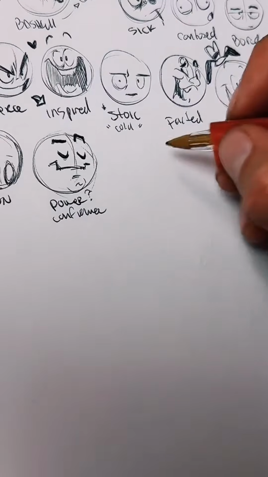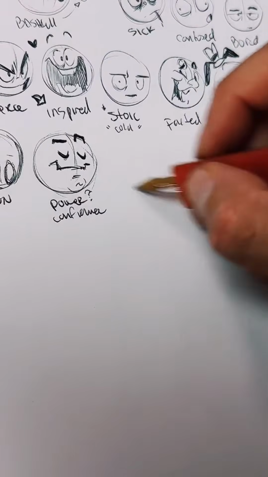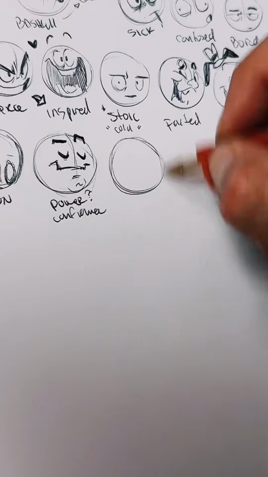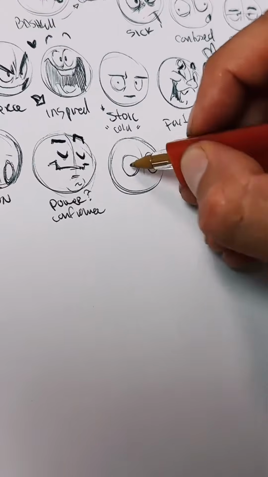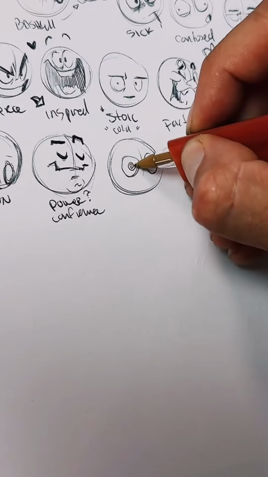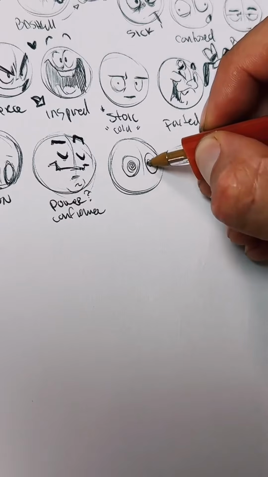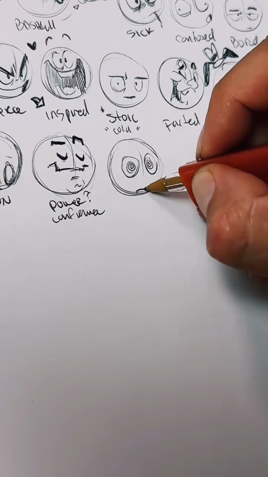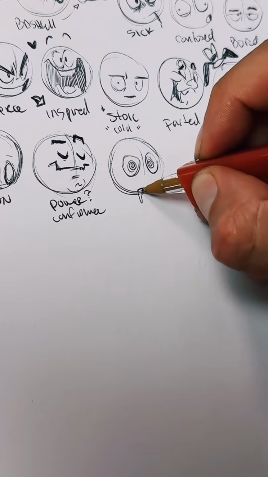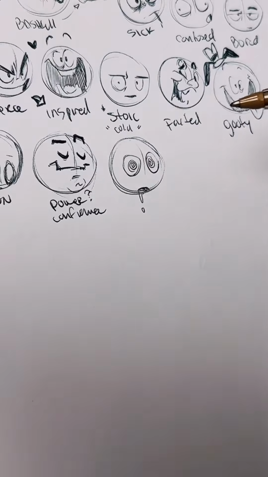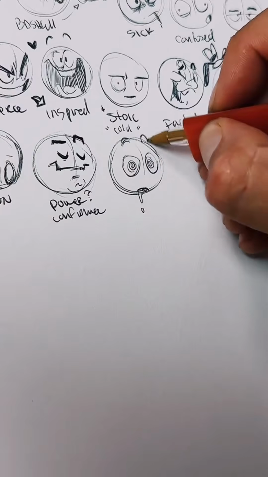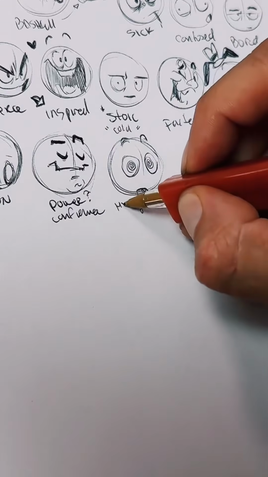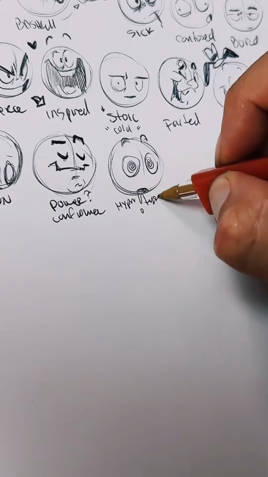Hypnotized. Oh, that's a good one. So hypnotized means that your eyes would be all big and you'd have little spirals inside. And you'd probably be like, what? Hypnotized.